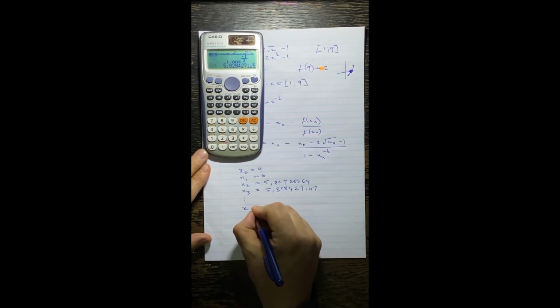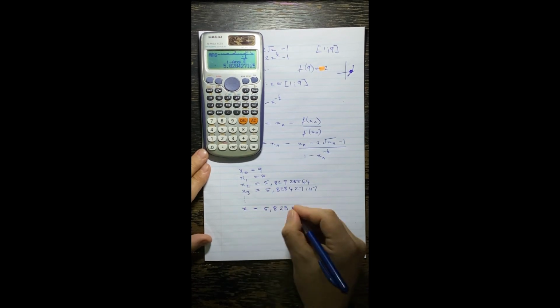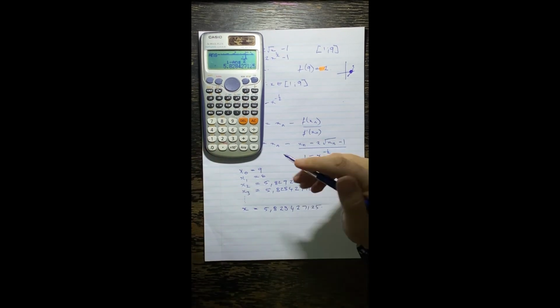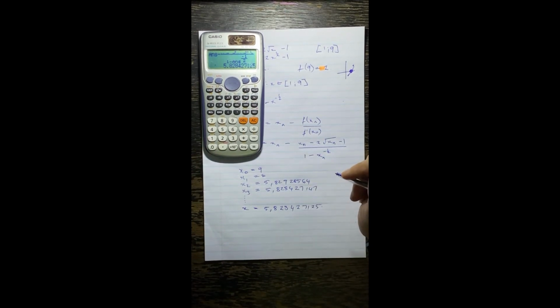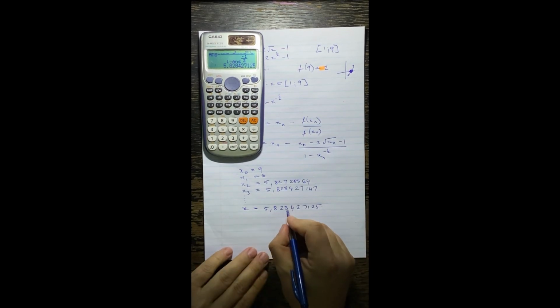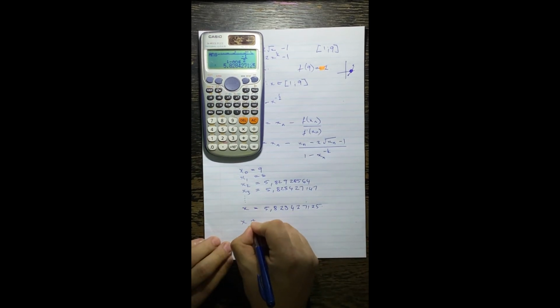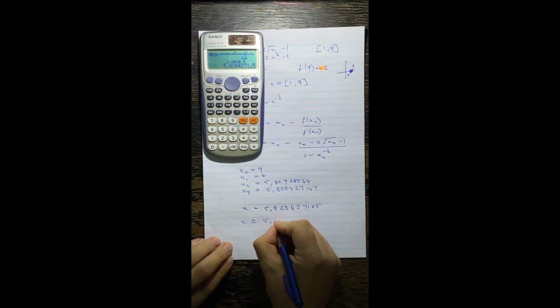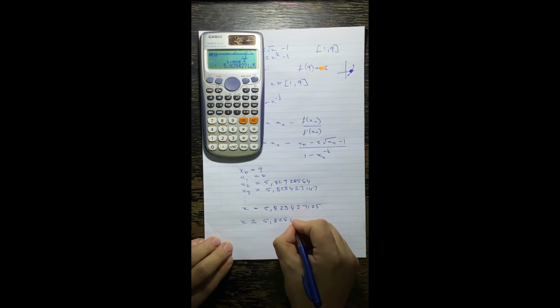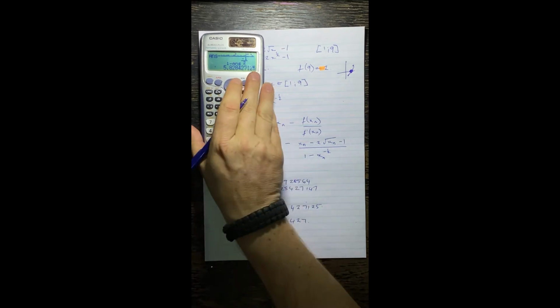So we get x is equal to 5.828427125. And the question here is telling us to round this off to 6 decimal places. Okay, so x is approximately equal to 5.828427. Okay, and that's like that, guys.